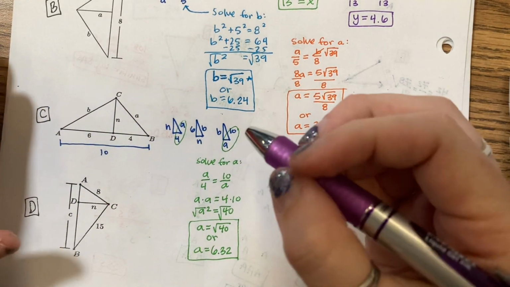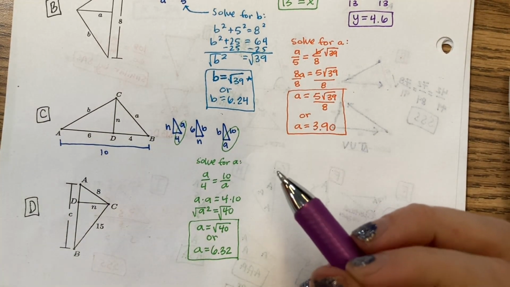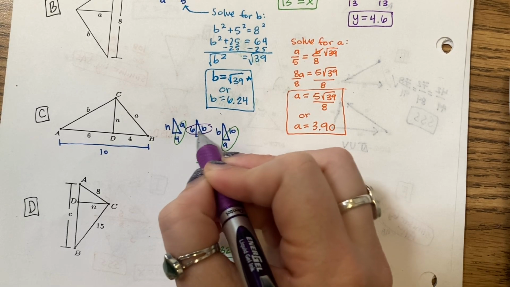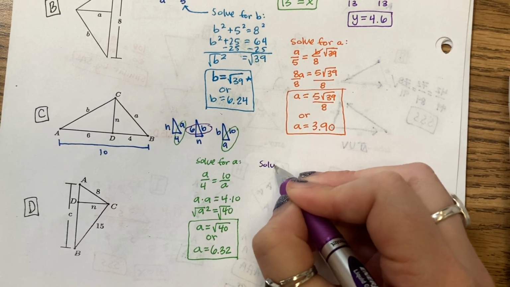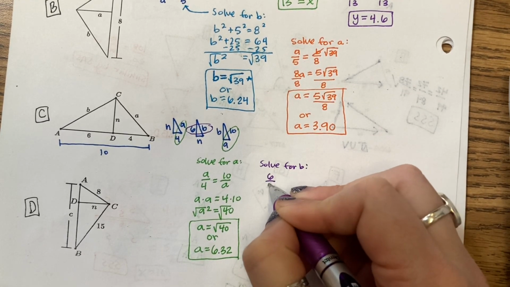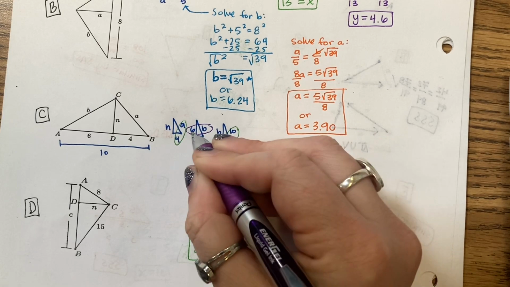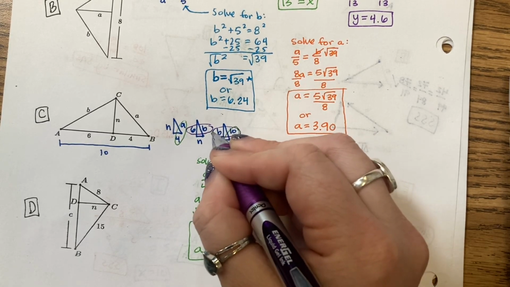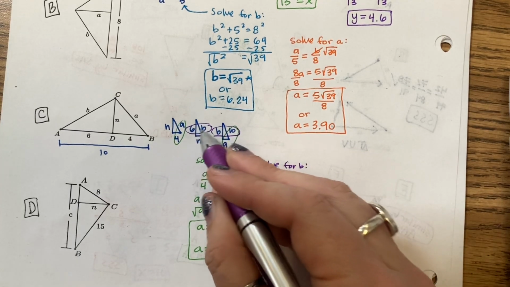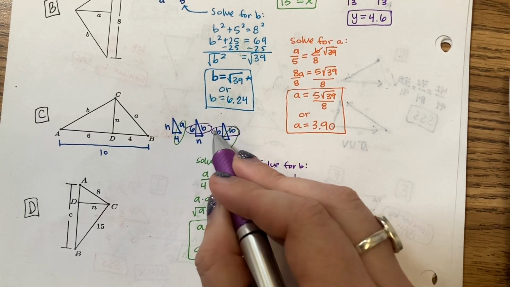Now, if I want to solve for b, if I do 6 over b, it'll equal b over 10. Notice I'm using the same pieces with numbers in the same letter.